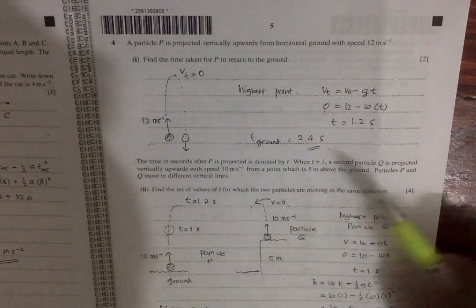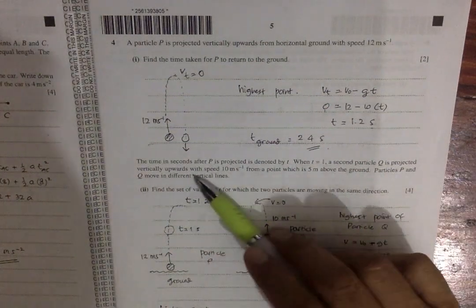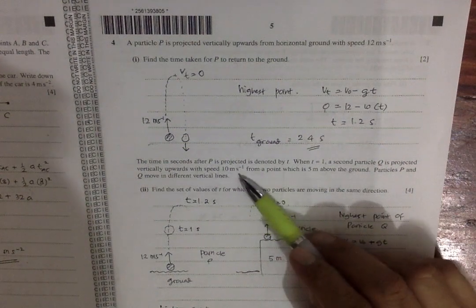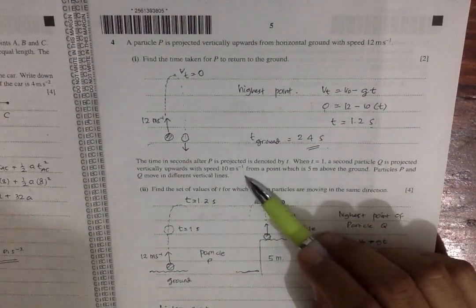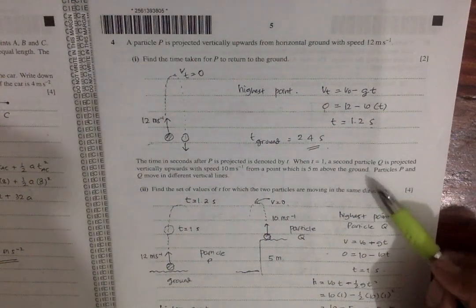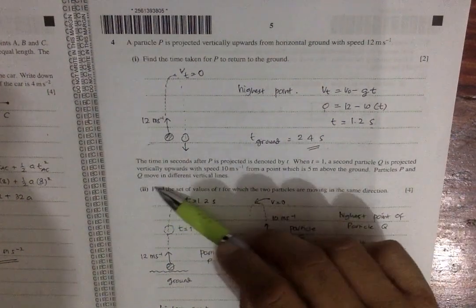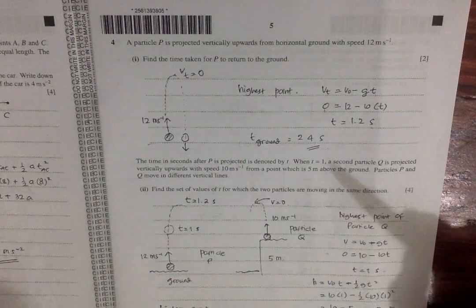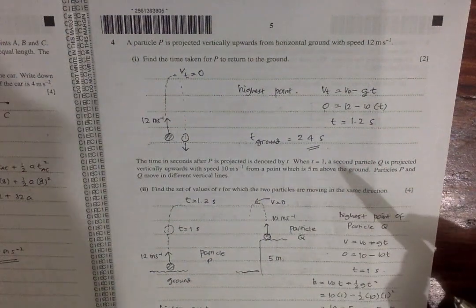Now, the time in seconds after P is projected is denoted by t. When t equals 1 second, a second particle Q is projected vertically upward with speed 10 meters per second, from a point 5 meters above the ground. Particles P and Q move in different vertical lines. Okay, question 2.